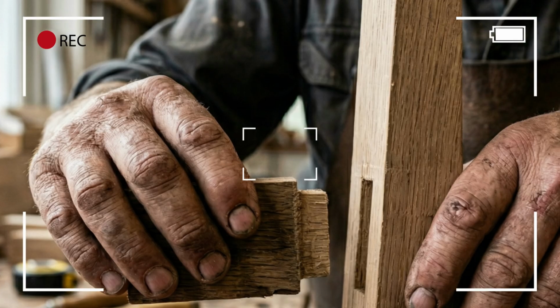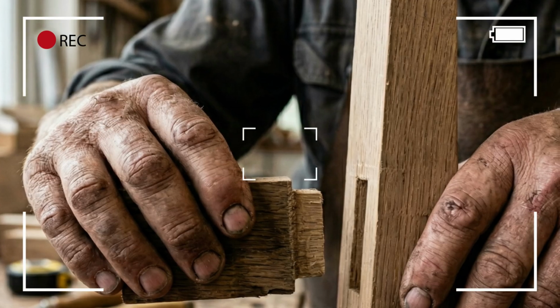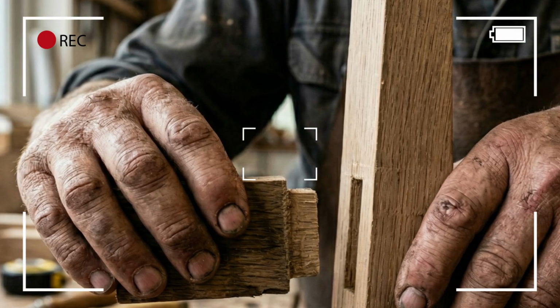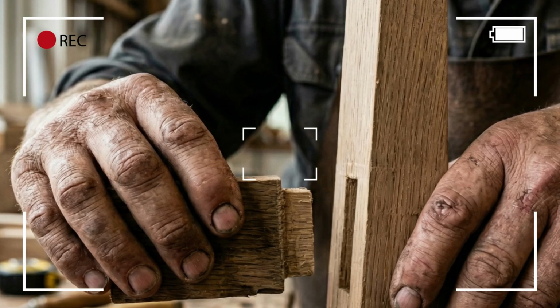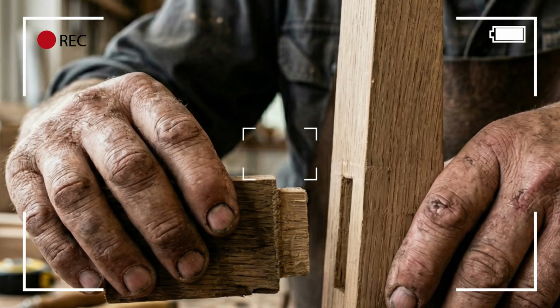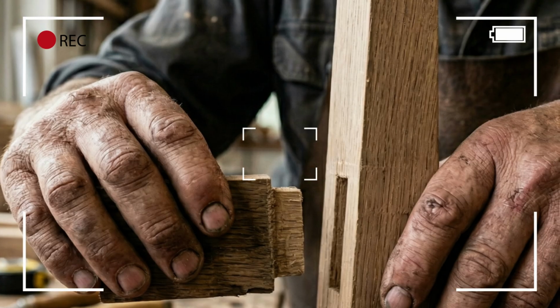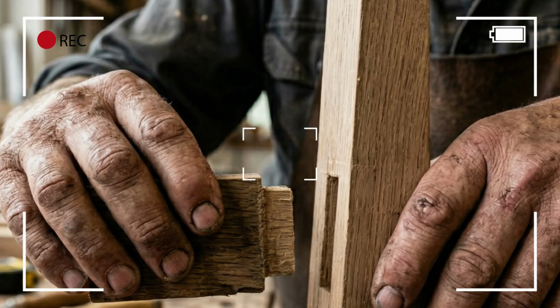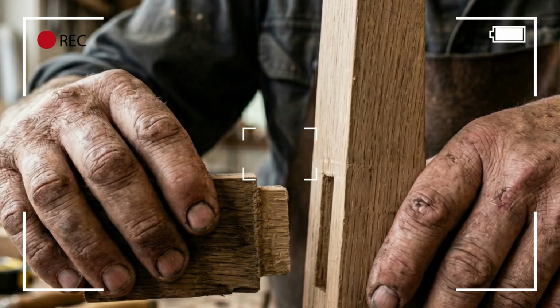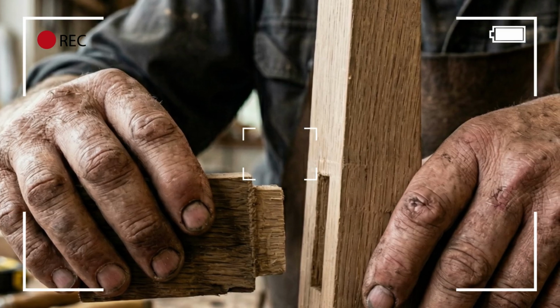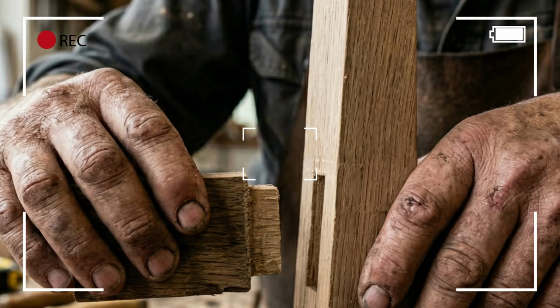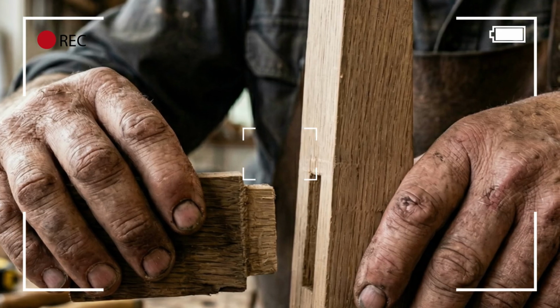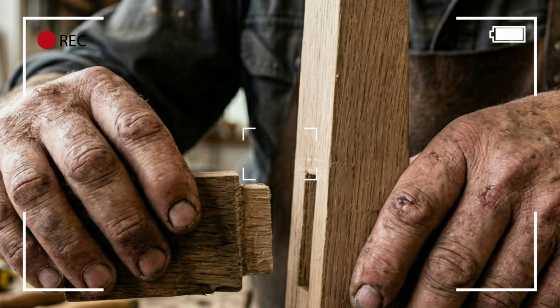Error 3. And this is the one that costs the most because it's the hardest to see. Confusing familiarity with completeness. When you've built enough projects, you start filling in gaps automatically. The plan says "attach using standard joinery," and you know what that means because you've done it before. So the plan feels complete. It isn't. But you can't tell because your experience is doing the work the plan should be doing.